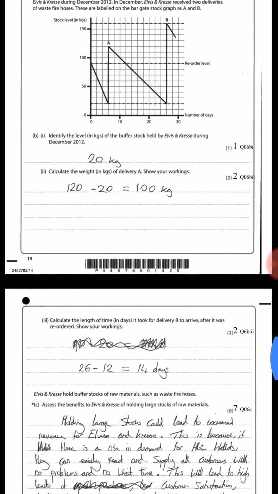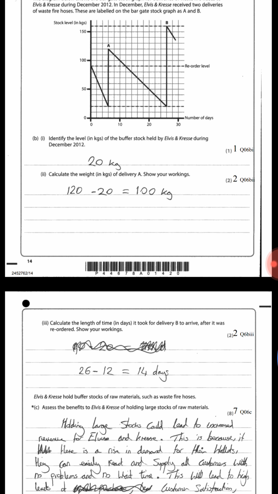The third question is asking you to calculate the length of time it took for delivery B to arrive. So if we cast our eyes over to the B delivery date on the chart, we know it goes along in twos along the bottom, so 20, 22, 24, 26. On day 26, that delivery arrived. However, we need to look back to see when it was ordered.